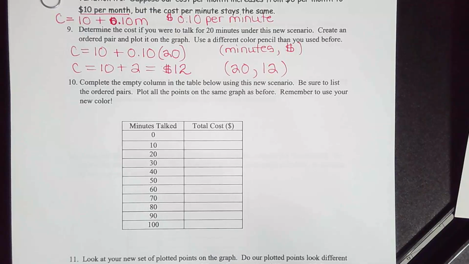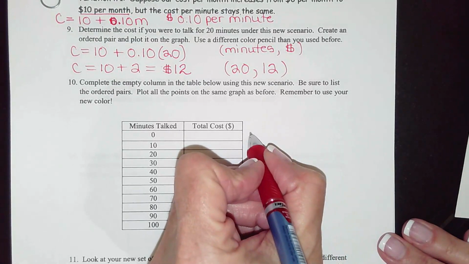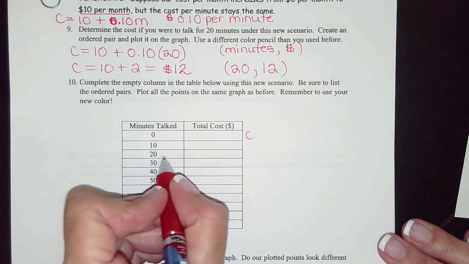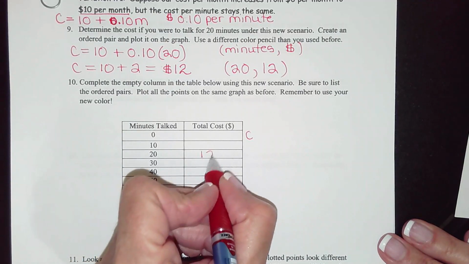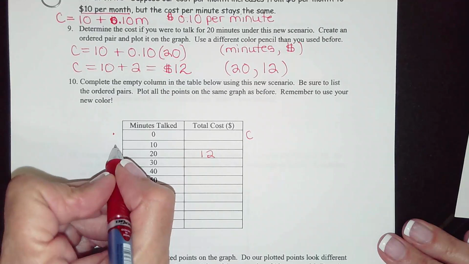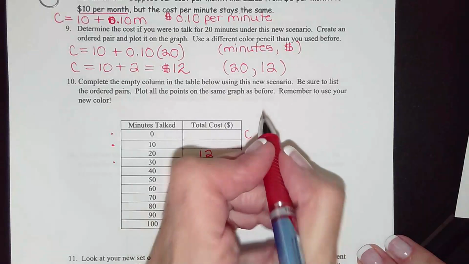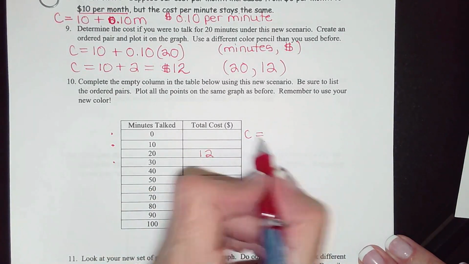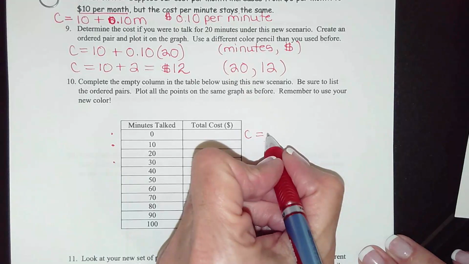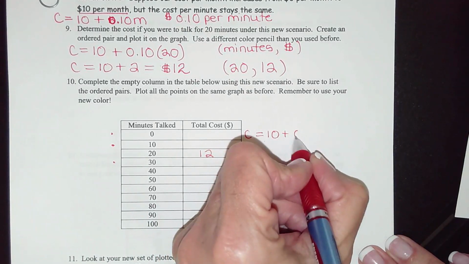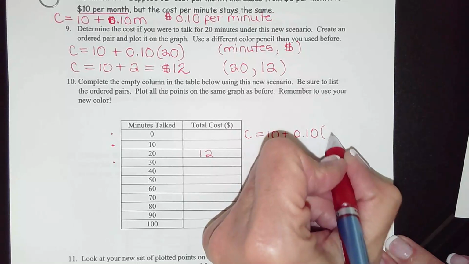So like I said, you really should have 3 or 4 before you start the pattern. So let's work out the first. We already know 20 is 12. So let's work out this one, and this one to establish the pattern. So the cost will be $10 plus 10 cents times 0 minutes.